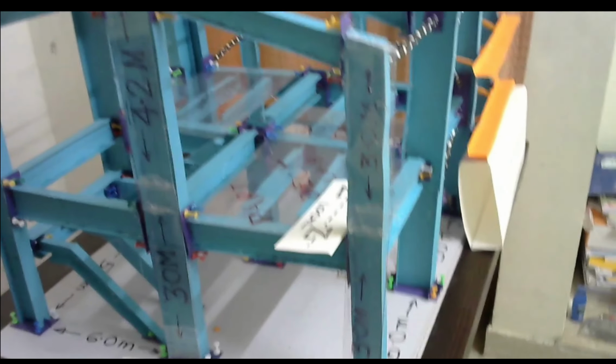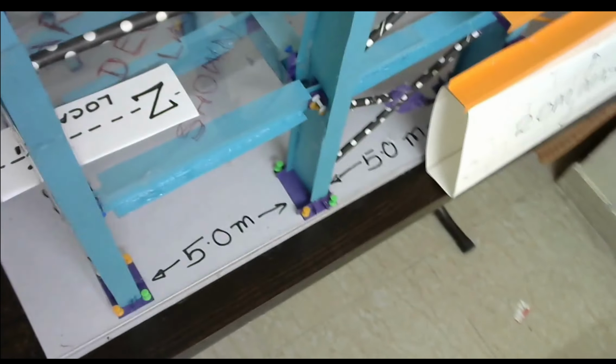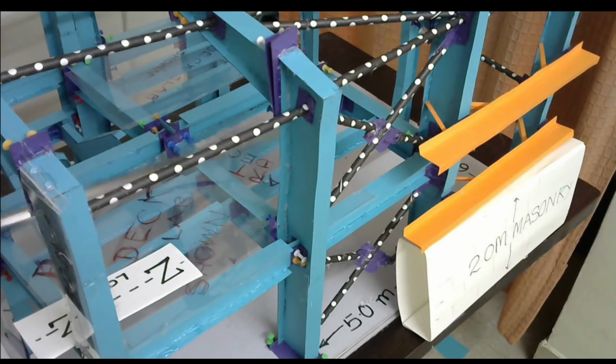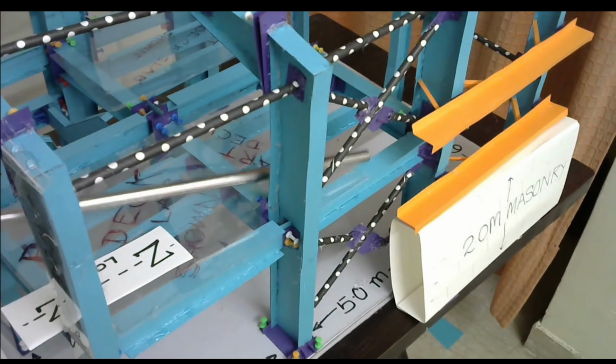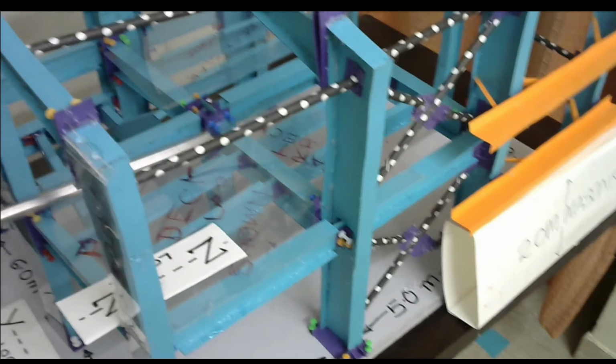Now look at this arrangement. This is a joist, this is a beam, and there is a transparent sheet which is representing the deck slab. So the forces travel through the deck slab, transfer to this beam, and through this beam to the bracing. So the sway is prevented.